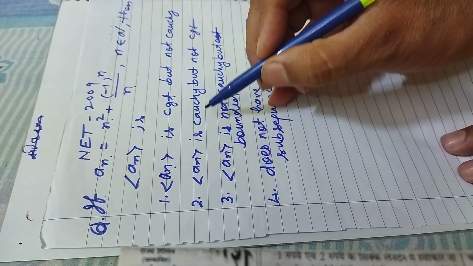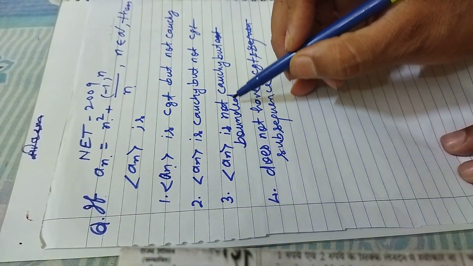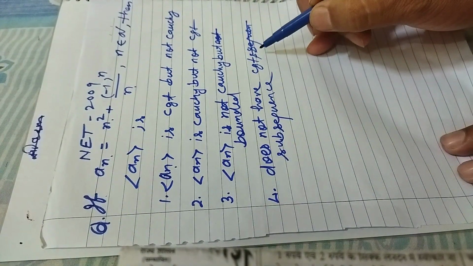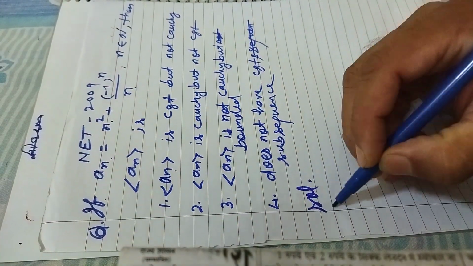Second option, an is Cauchy but not convergent. Third option, sequence an is not Cauchy but bounded. Fourth option, does not have convergent subsequences. Now the solution.